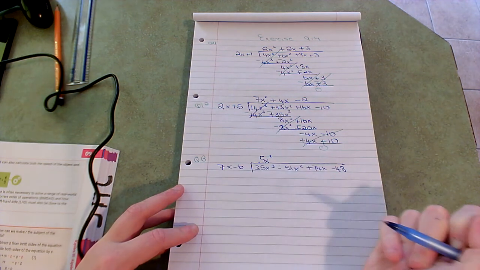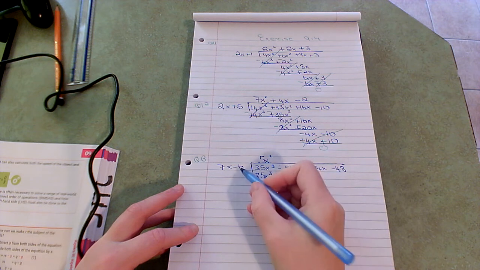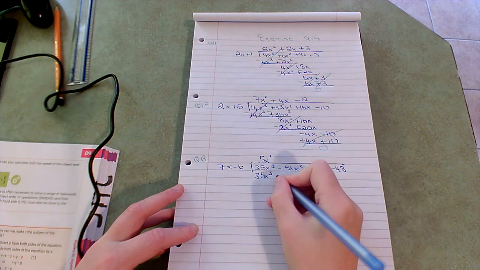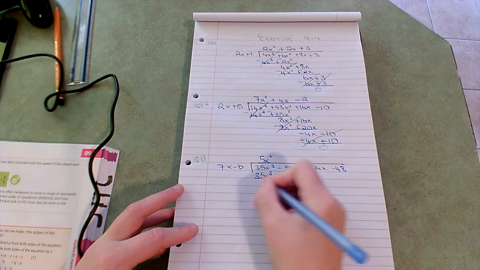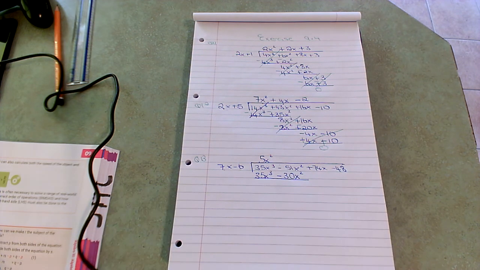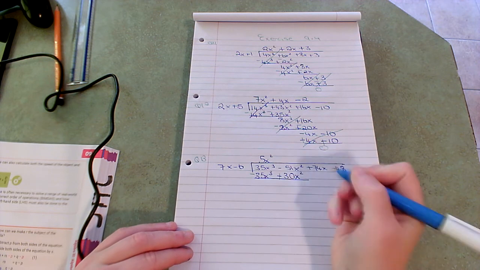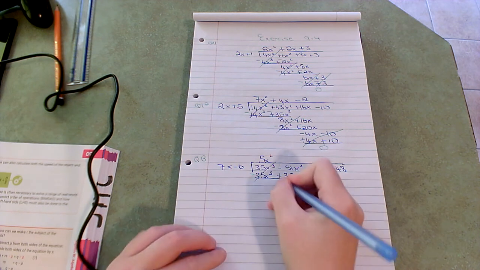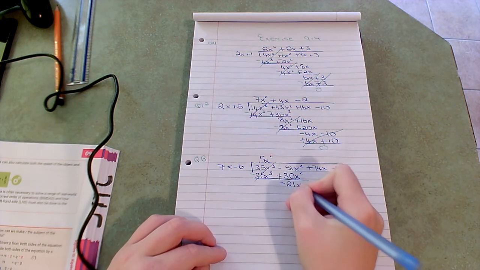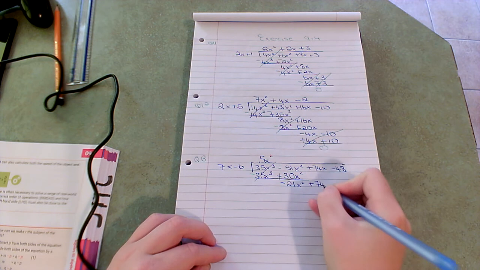5x squared times 7x will give me 35x cubed. Minus 6 times 5x squared will give me minus 30x squared. Now I need to change my signs across. This becomes minus, this becomes plus. These cancel. Then I have minus 51 plus 30. That gives me minus 21x squared, and I can bring down one term, plus 74x.